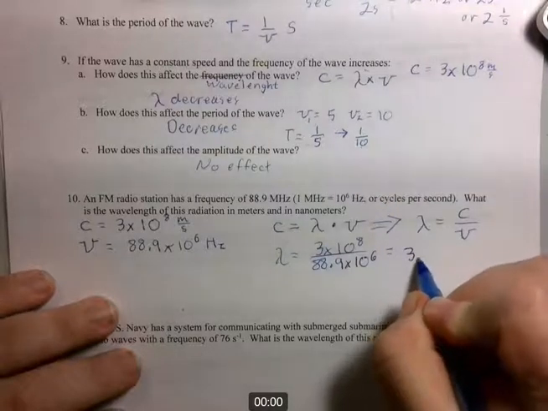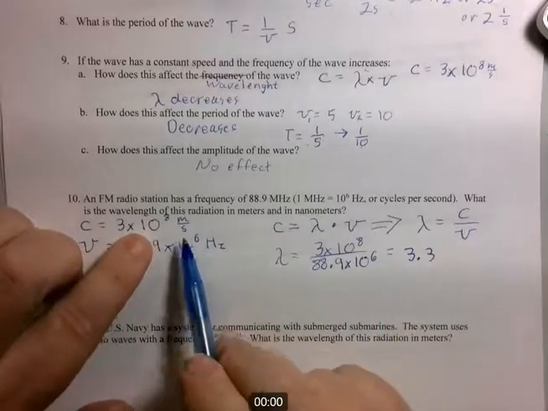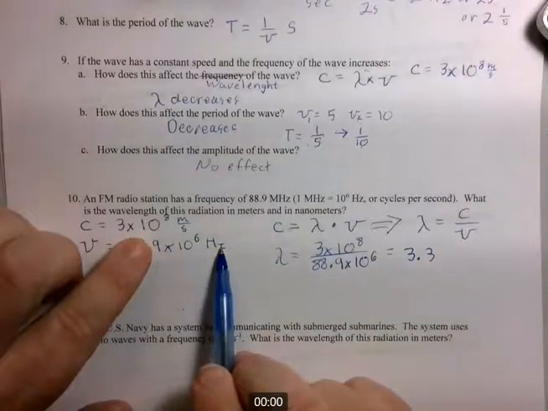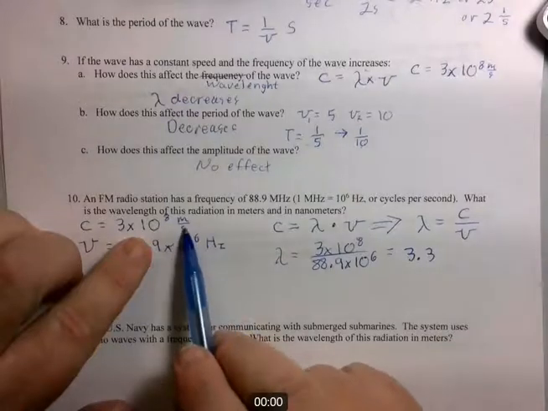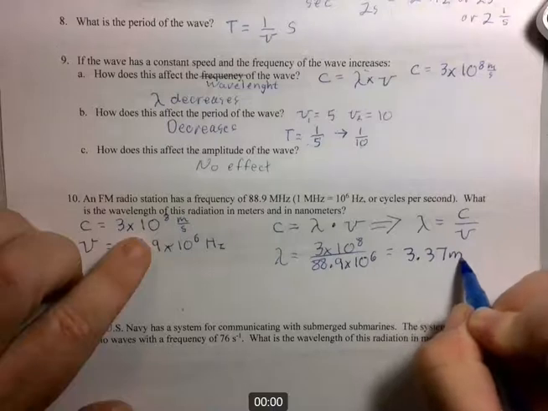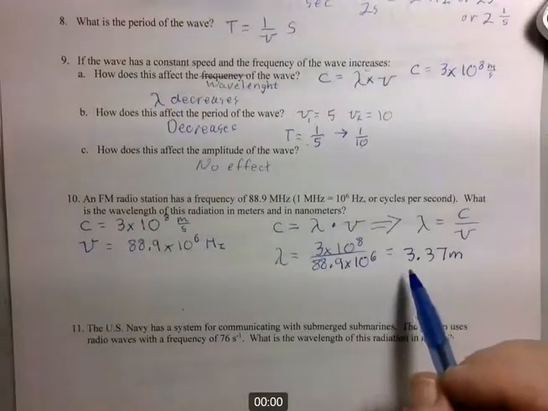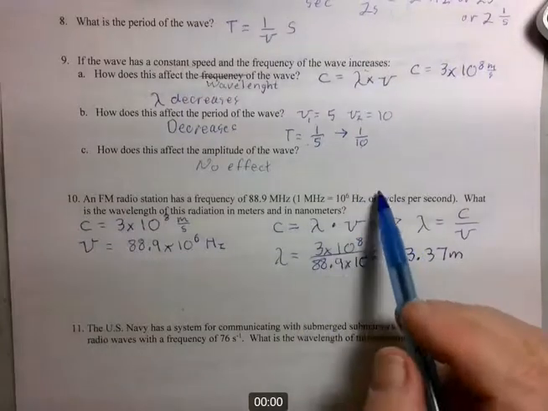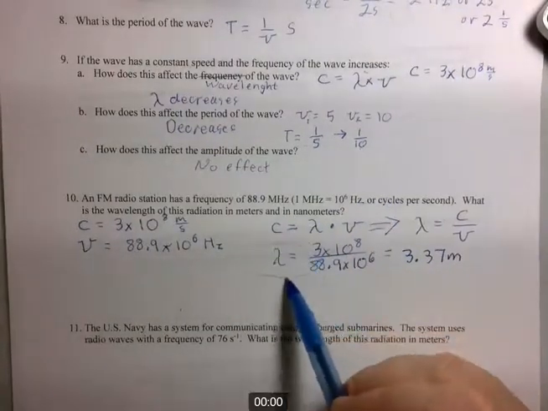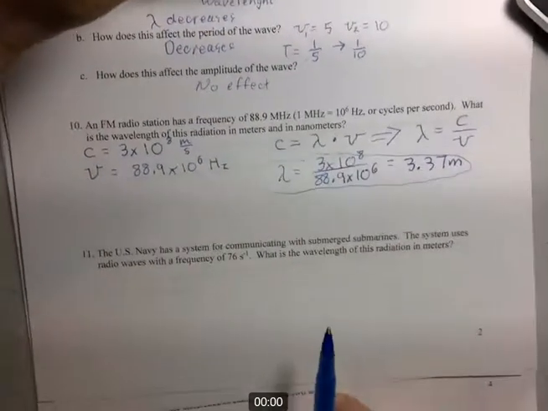So the wavelength is 3.37 what? You have to know what units you were dealing with up here. This is meters per second, and this is 1 over seconds. So the 1 over seconds is going to cancel with seconds, so you end up with meters. That sounds kind of long. That's like 10 yards on a football field. That's a fairly long wavelength, but radio waves are typically long. They can be up to a mile long. So there's your answer for that.